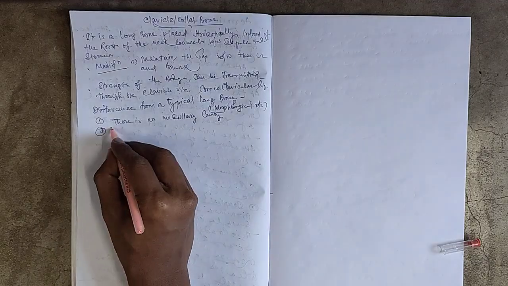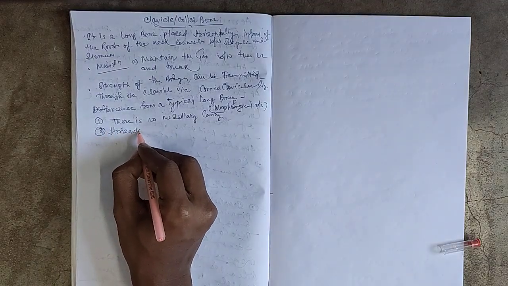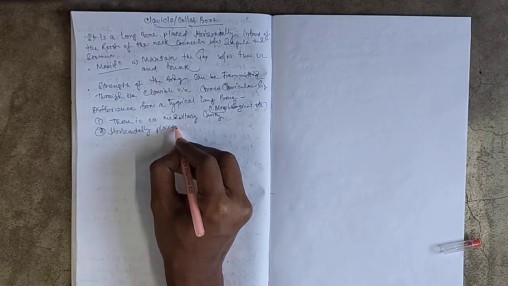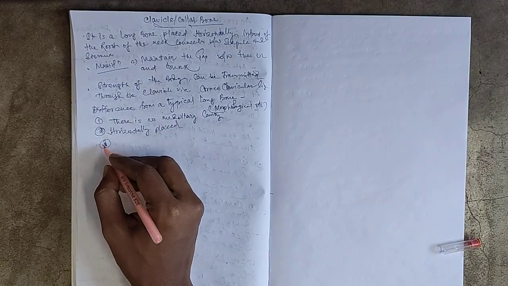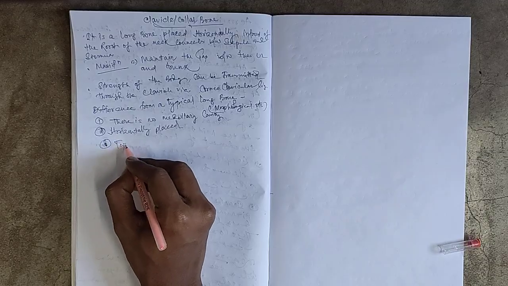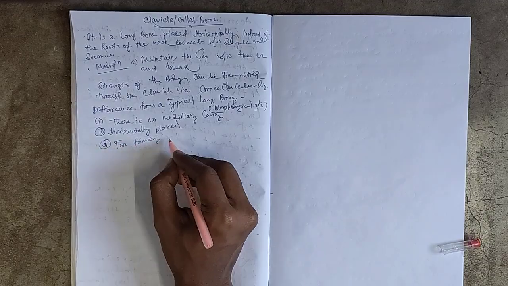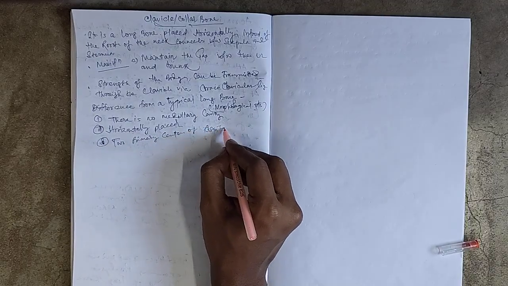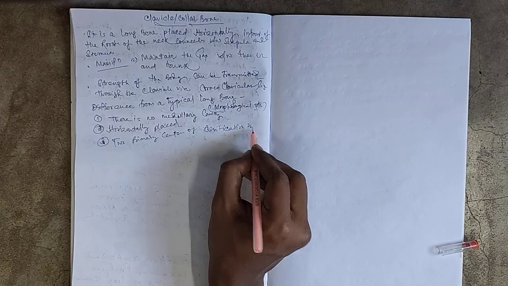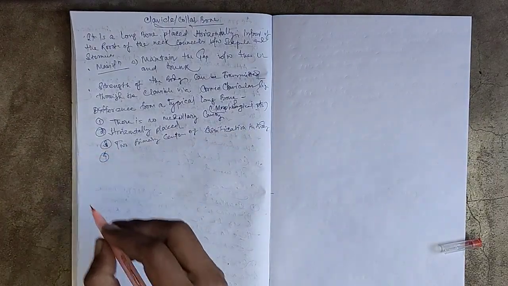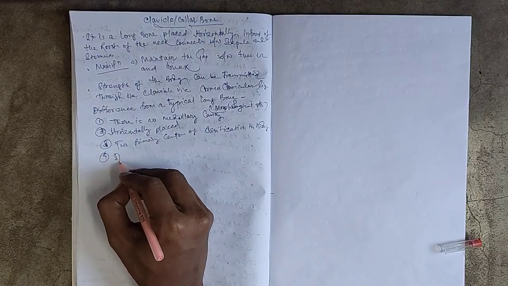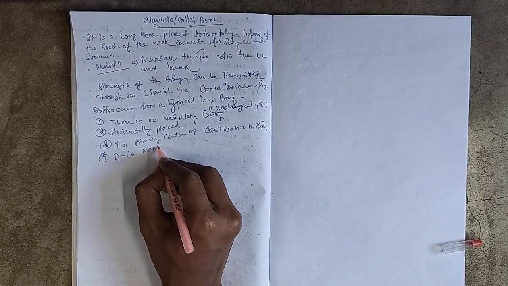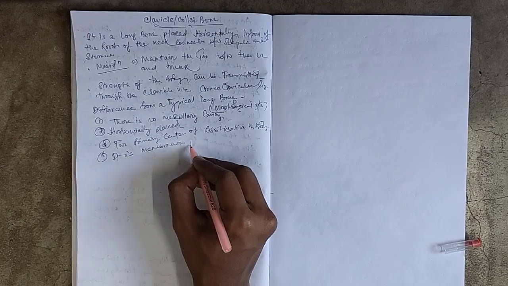Number two, it is horizontally placed. Number three, there are two primary centers of ossification in the body. Number four, it is membranous in origin.